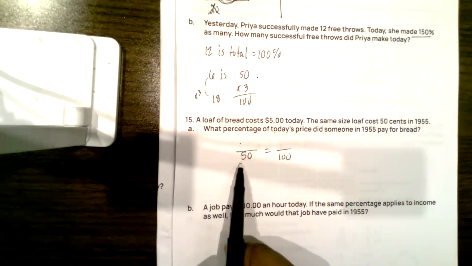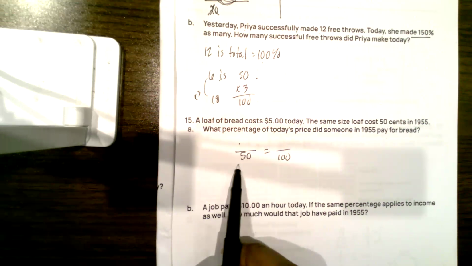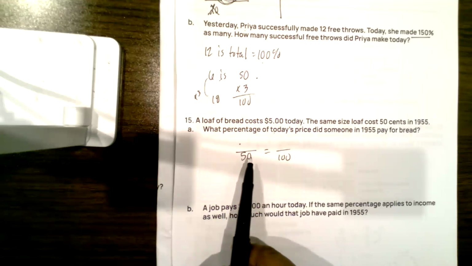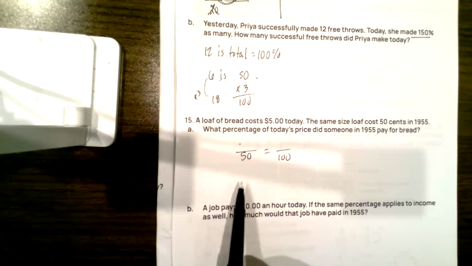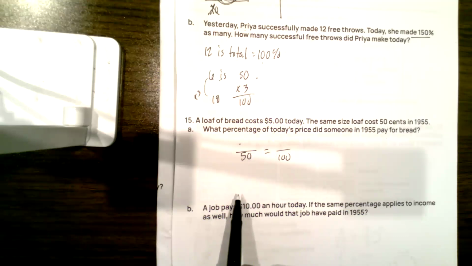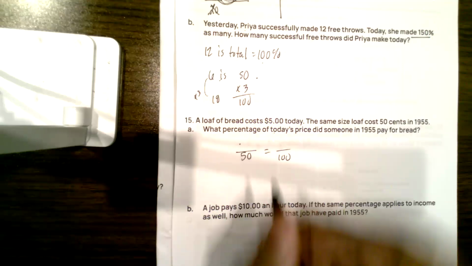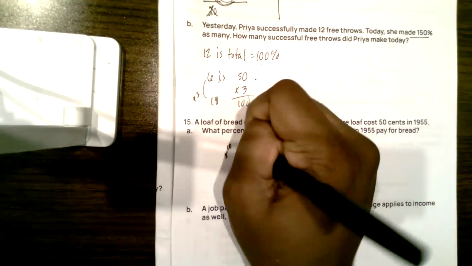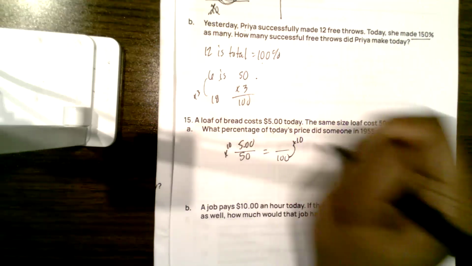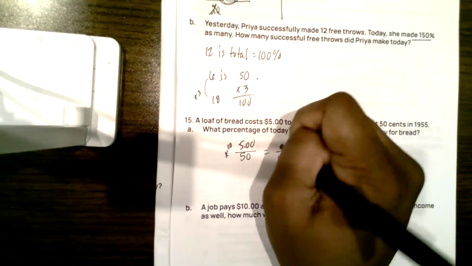Well, I know that 50 cents times 2 is $1, right? Times 4 is $2. Times 6 is $3. Times 8 is $4. Times 10 is $5. And 100% times 10 adds another place value.